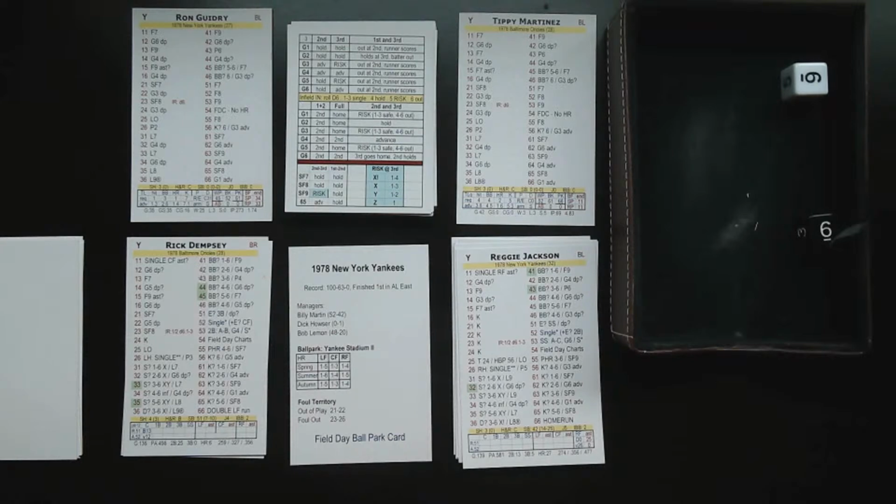And thus far, a total of 5 runs, all earned. With 2 walks, a single strikeout, no hit batter, no wild pitches, and a total of 30 batters faced. All right, so runners on second, third, still the responsibility of Tippy.